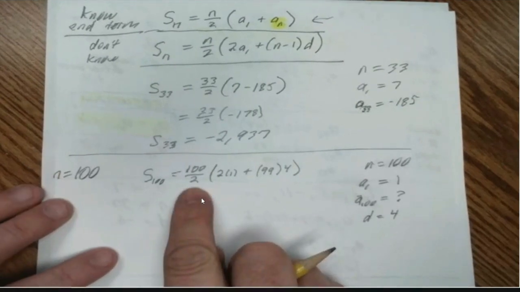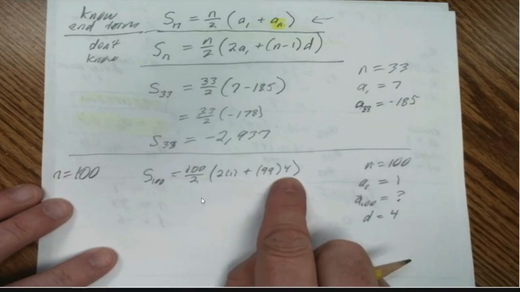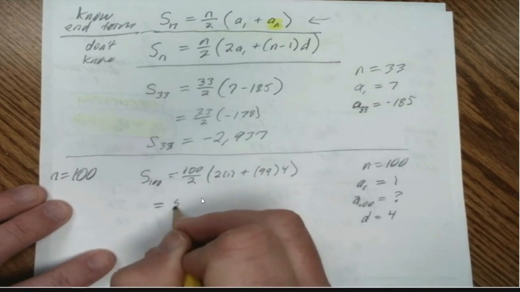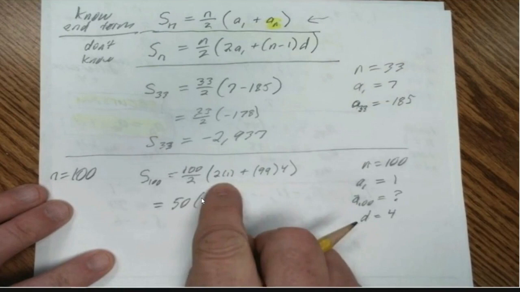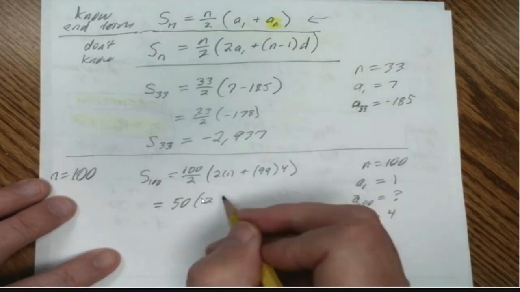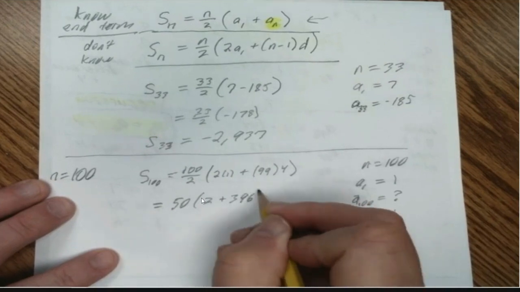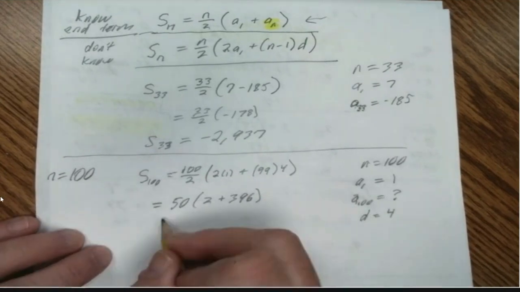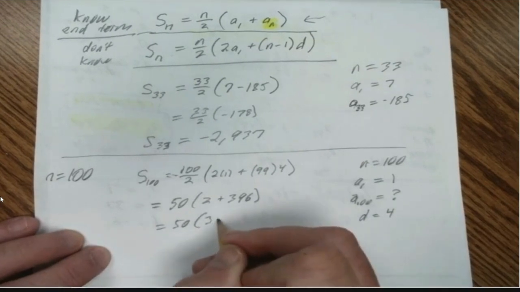So 100 divided by 2, 2 times the first term, n minus 1 times the difference. So 100 divided by 2, we can go ahead and simplify that to just 50. That simplifies to 2. And then 99 times 4 is 396. All right, 396. 50 times 2 plus 396 is 398.